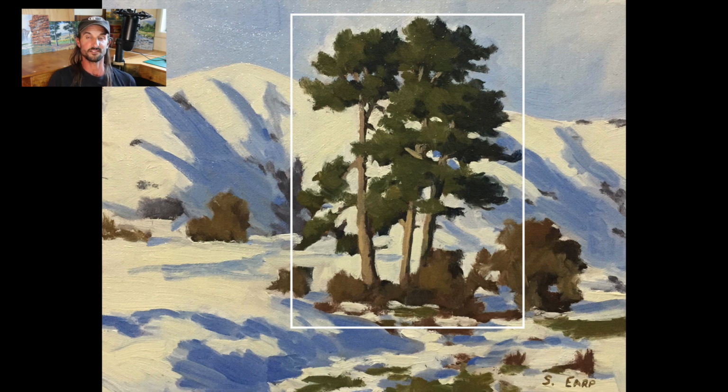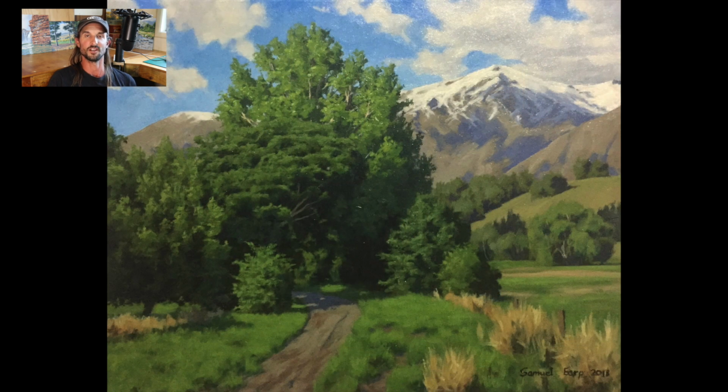Now, one of the things I do when I'm painting a group mass of trees is making sure that they're not all the same size and shape. So I try to vary the sizes and shapes of them to add interest.